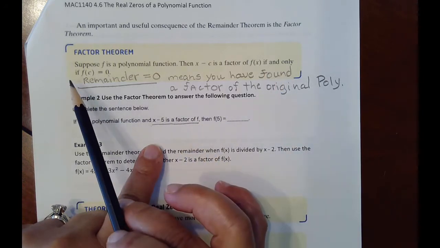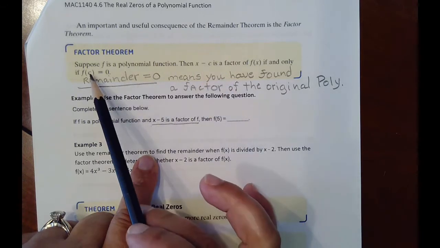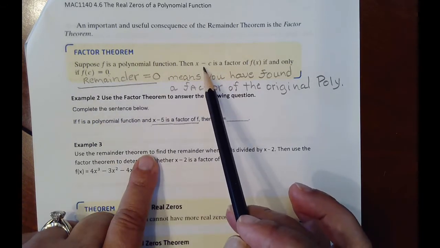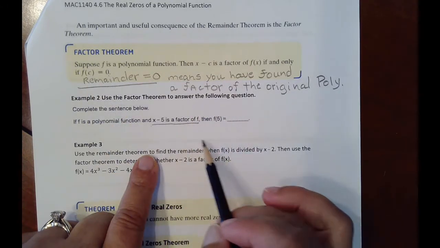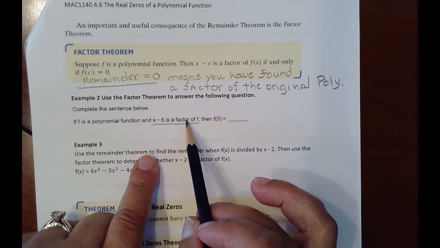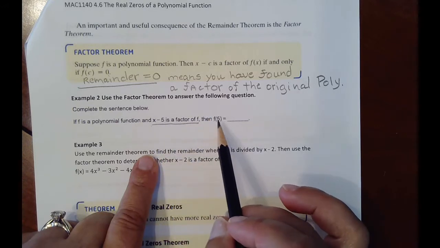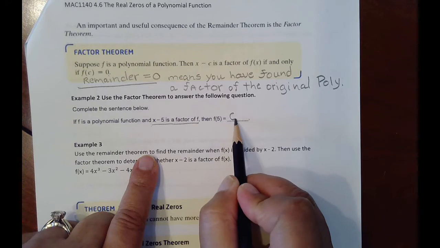If and only if f of the c value, the opposite sign you see is plugged in here. This was a negative c. This is now a positive c. And that's the same thing that they're putting forth to you right here. If x minus 5 is a factor, then f evaluated at positive 5 must be equal to 0.